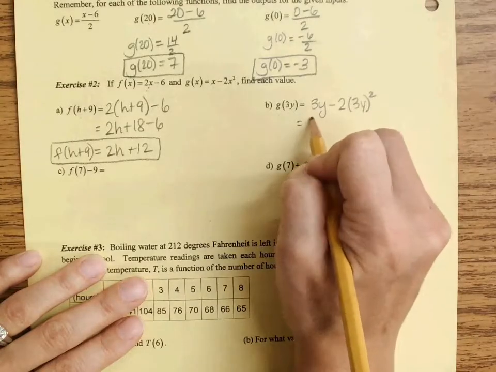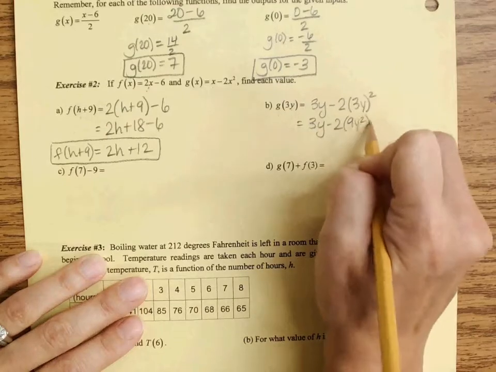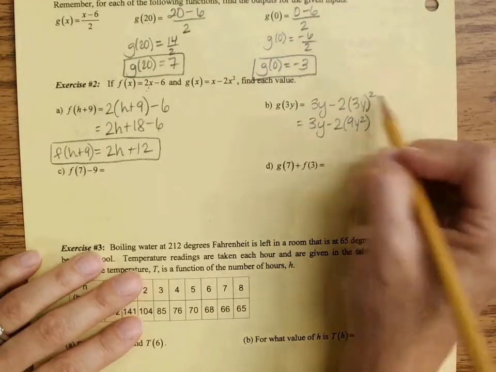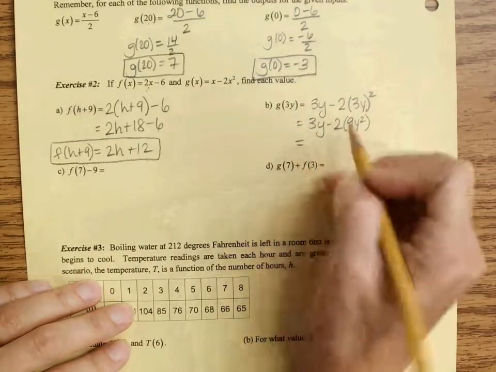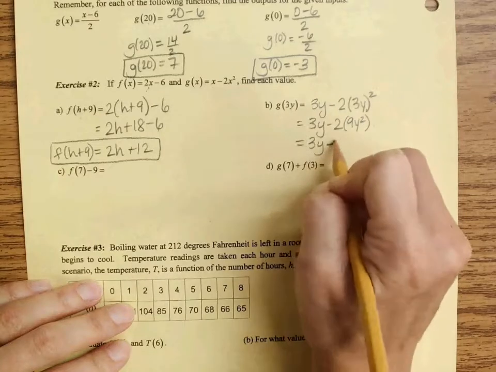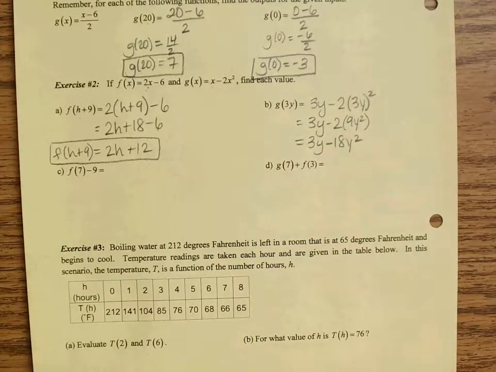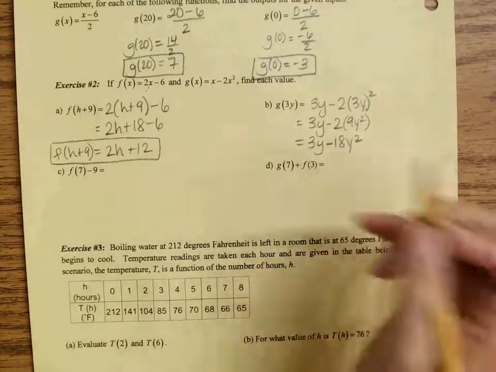So (3y) squared is 9y squared. Remember, we multiply it by itself 2 times, so 3y times 3y is 9y squared. We keep simplifying, where we have 3y minus 18y squared. There's nothing more we can do to simplify because these are unlike terms. One has a square, the other one does not.